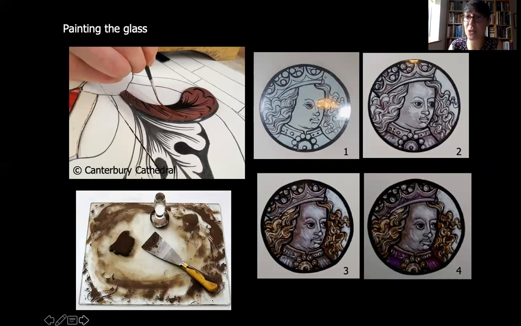And there's also this yellow colour, which is a silver stain. And this is where the term stained glass comes from, although not all glass is technically stained. And this is a silver compound, a silver nitrate, which when applied to glass and then fired in the kiln, stains the clear glass a yellow colour. And you'll see it a lot on many of the images I'm going to show you.